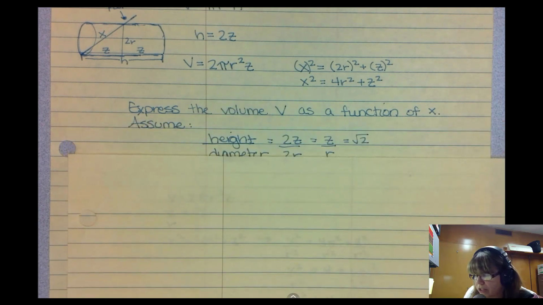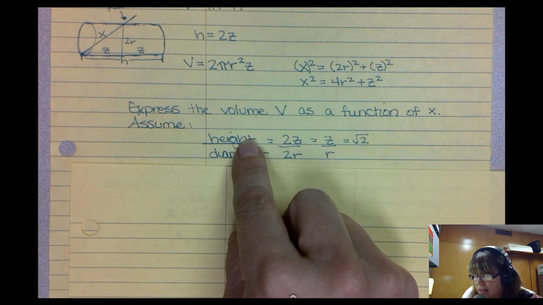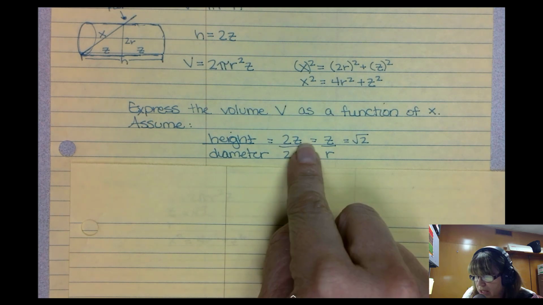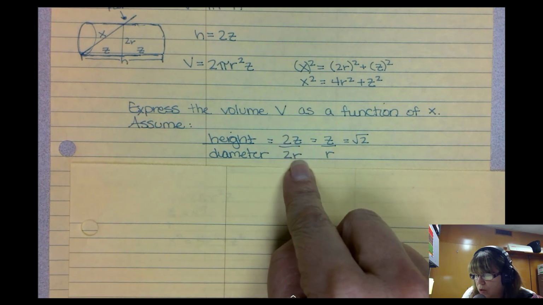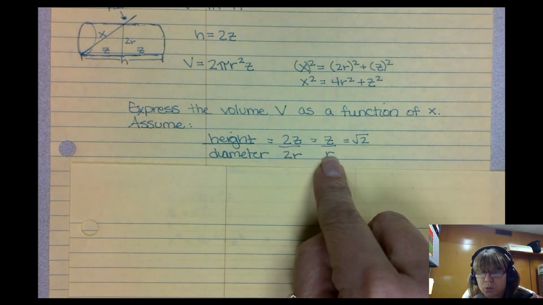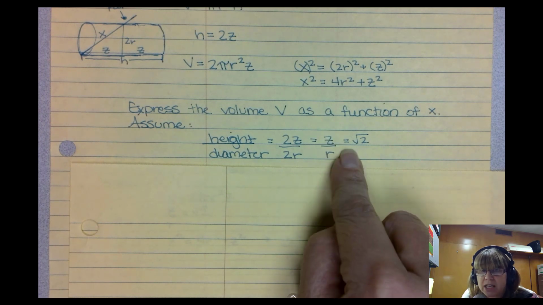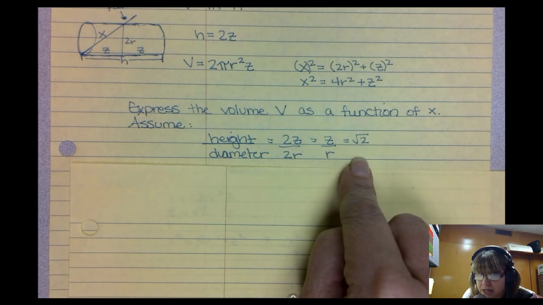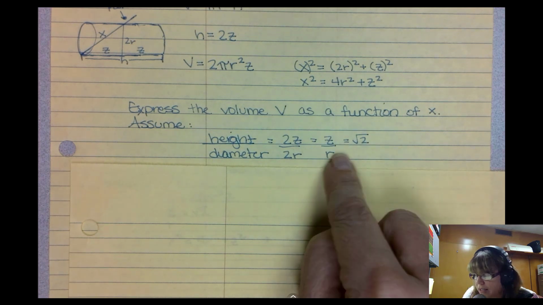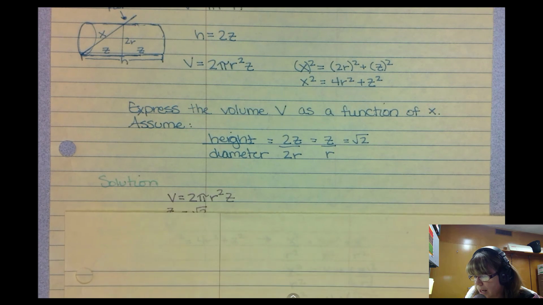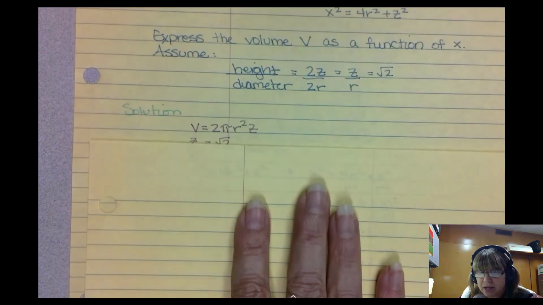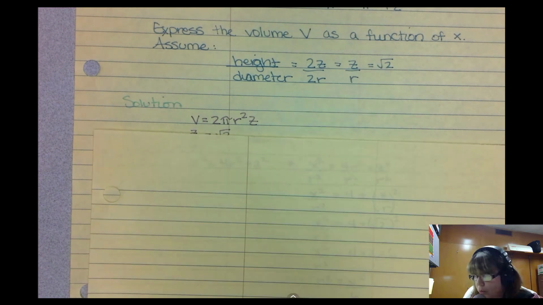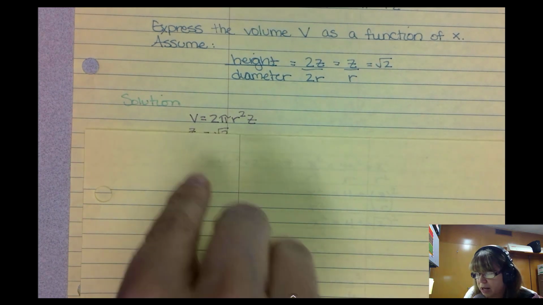So we're going to assume the height divided by the diameter, which is 2z divided by 2r, in other words, z over r, is going to be the square root of 2. That's an assumption we're making, that z over r is the square root of 2. Now here's our solution. By making this assumption, we can actually solve this and only get x's in our formula.